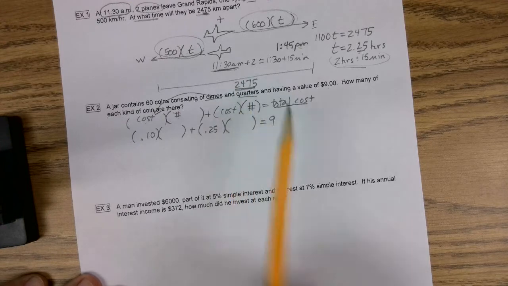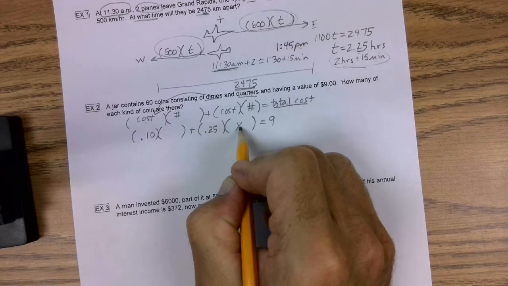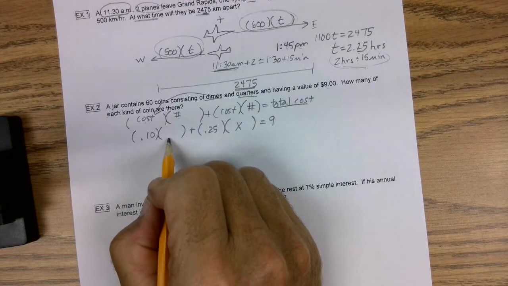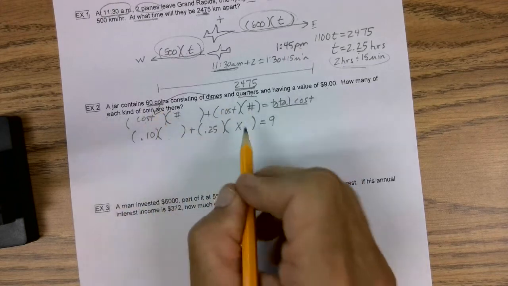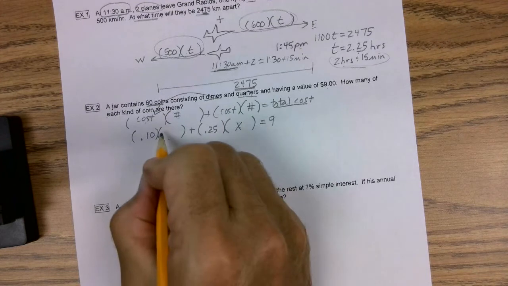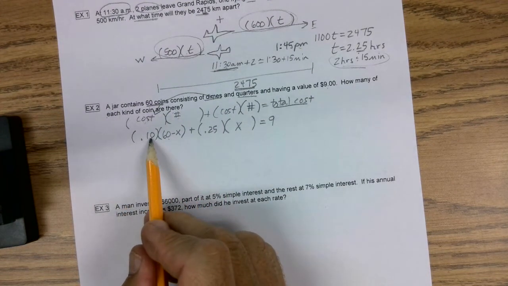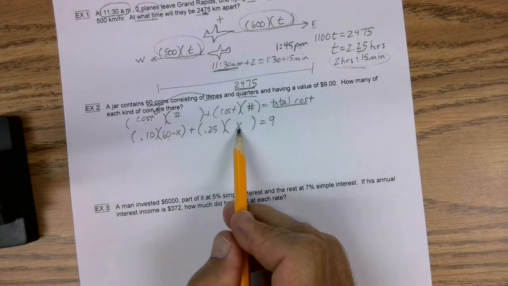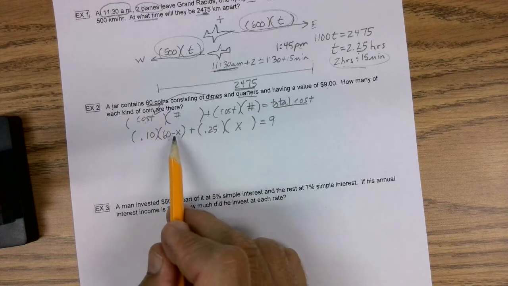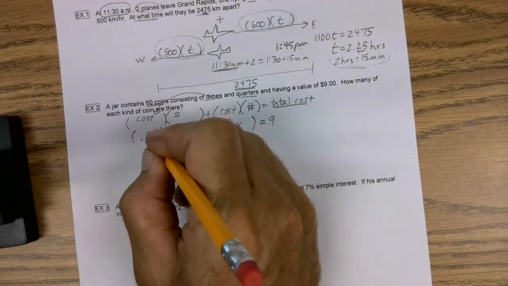So I'm going to say, you know what? I'm just going to say there's X number of quarters, so like 10 quarters. If there was 10 quarters, then it'd be 50 dimes because there's a total of 60 coins. But I got to think mathematically. If I assign that a value of X, that means there has to be 60 minus X dimes. However many quarters I have, and I know there's 60 total coins, I'm going to subtract that from 60, and that's how many dimes I have. And now I got a pretty straightforward math problem.